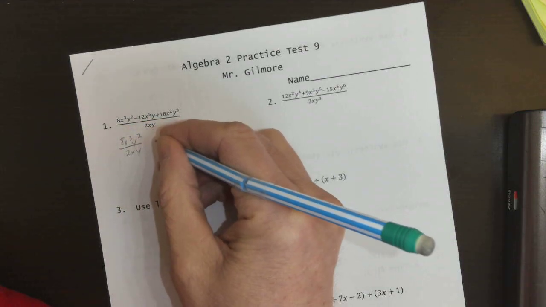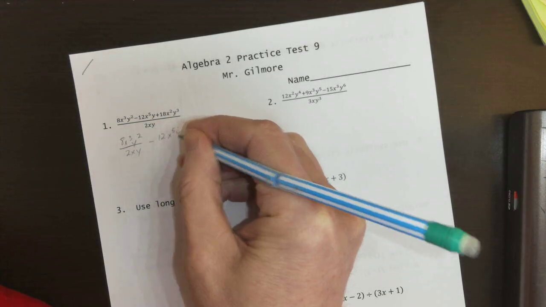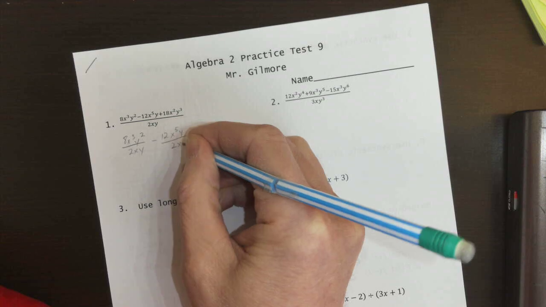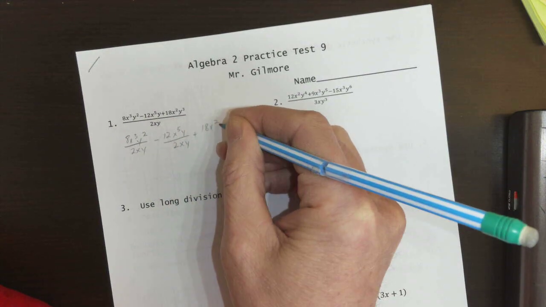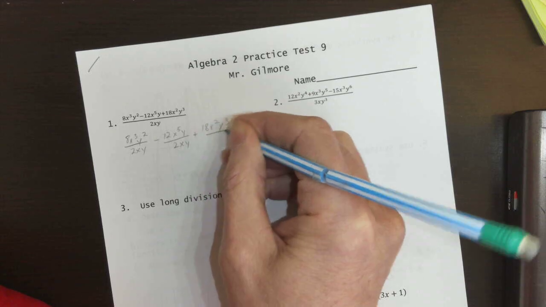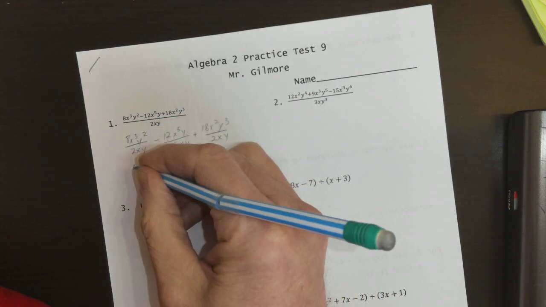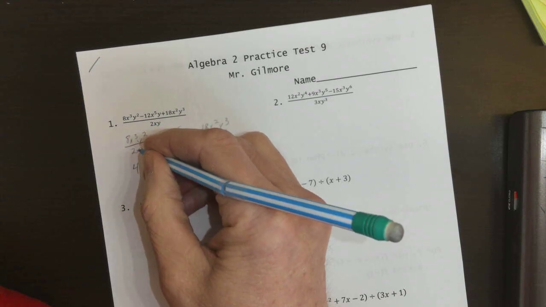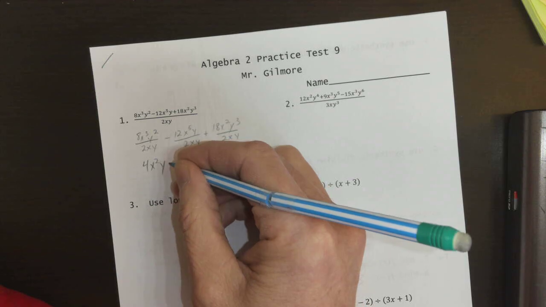over 2xy. And just simplify each part. So 8 divided by 2 is 4. X cubed over x is x squared. Y squared over y is y.